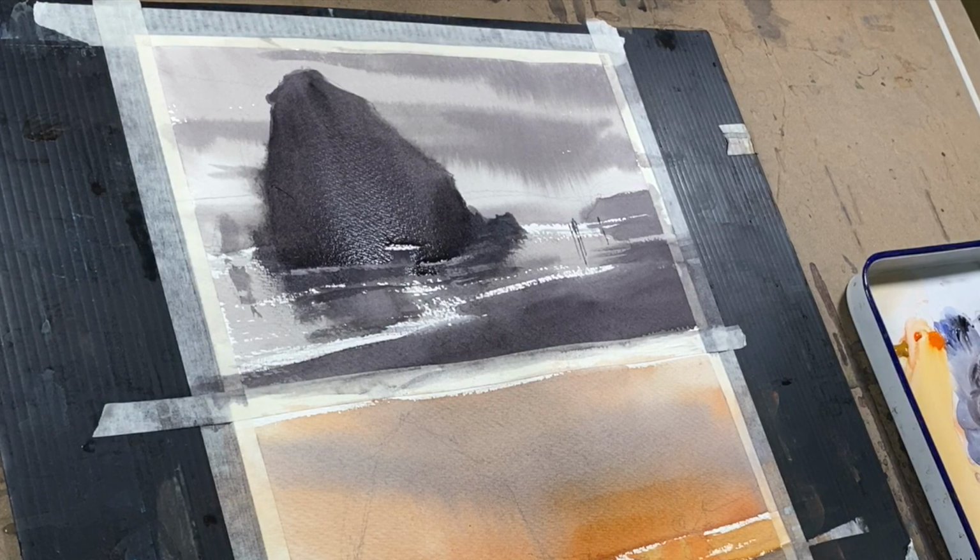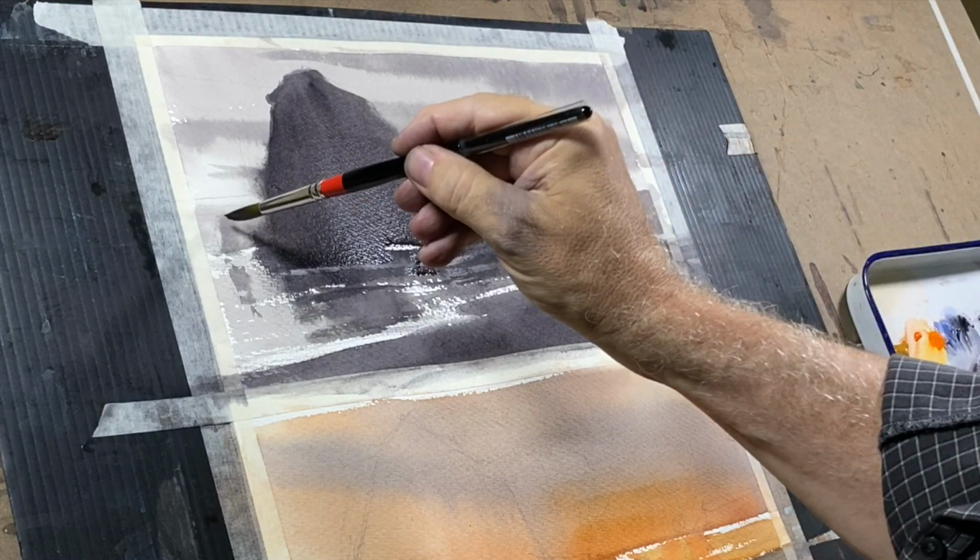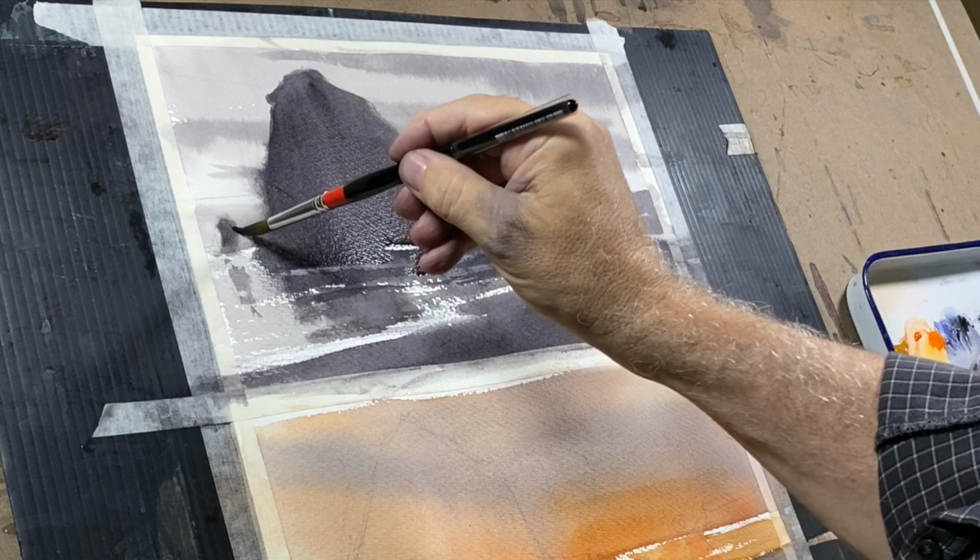Creates a little center of interest. And a lot of lively brushwork, a lot of interesting edge work, which lets us know that the artist really enjoyed painting this.